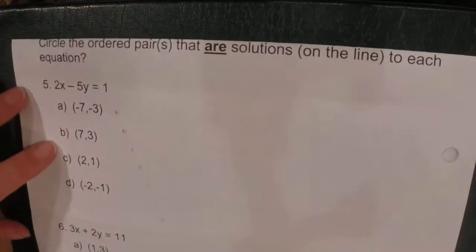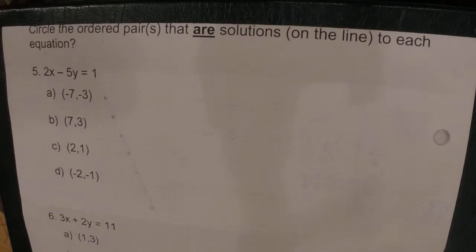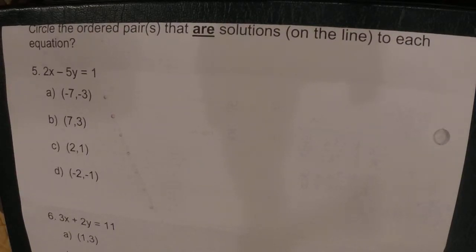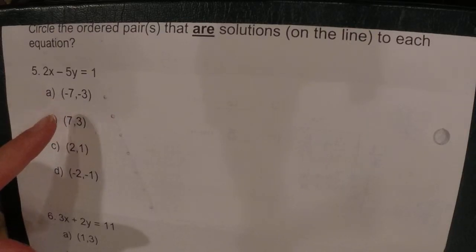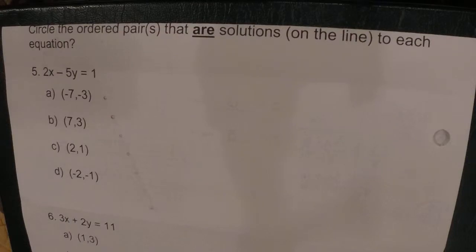There are a couple of different ways to do these. I really think the easiest way to do them is to actually just plug them in. It says circle the ordered pairs that are solutions or are on the line. That's what a solution is, a point that is on the line to each equation. So we could move this into y equals and then put it in the calculator and look at the table and see which one of these points I could find. But it's almost harder to put it in y equals than it is to just plug the numbers in.